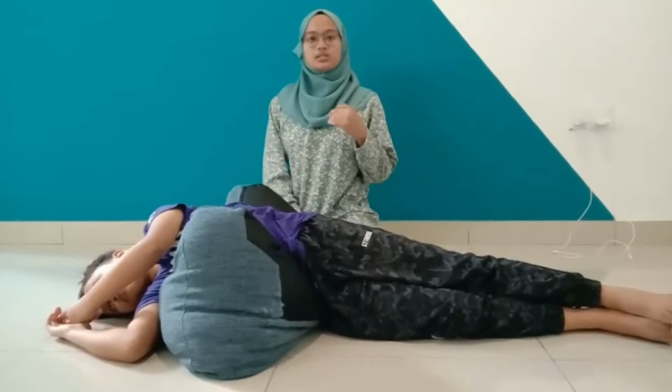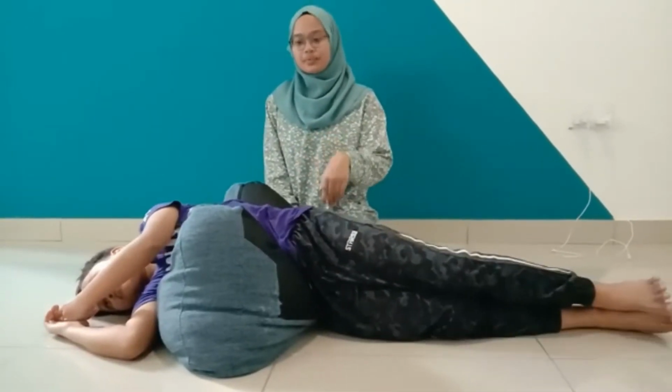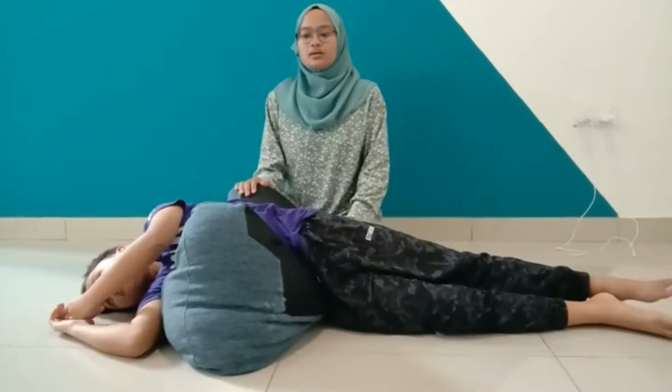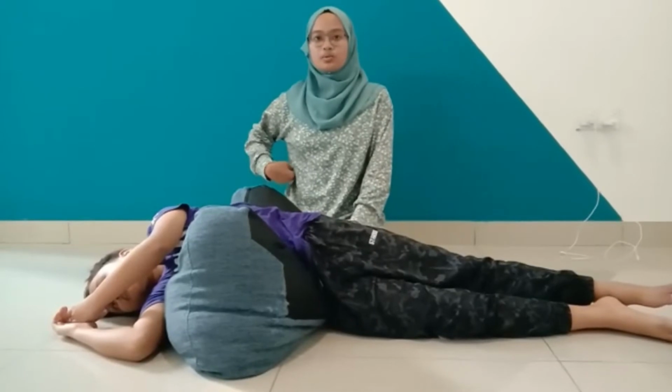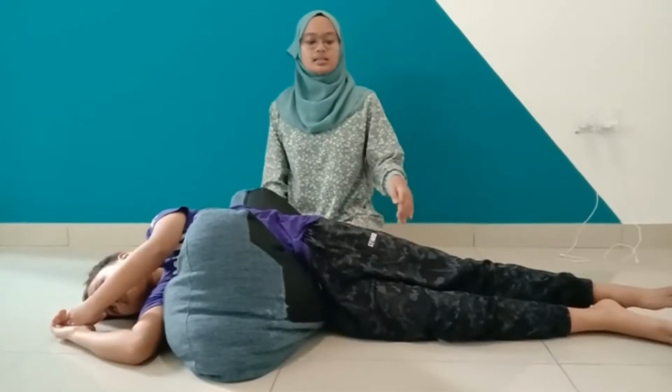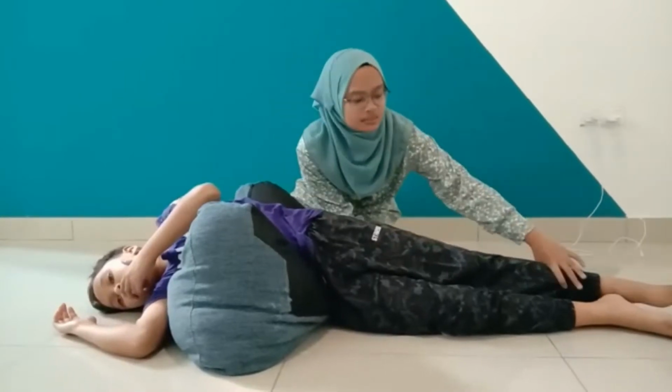Okay, first we ask the patients to lie down on their right side and put a round pillow or towel over their waist, and ask them to slightly bend their knees.